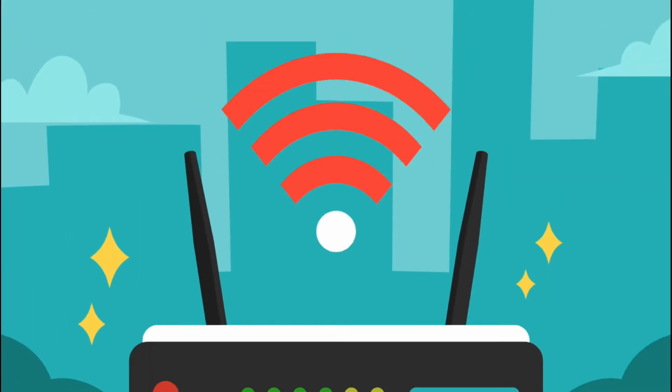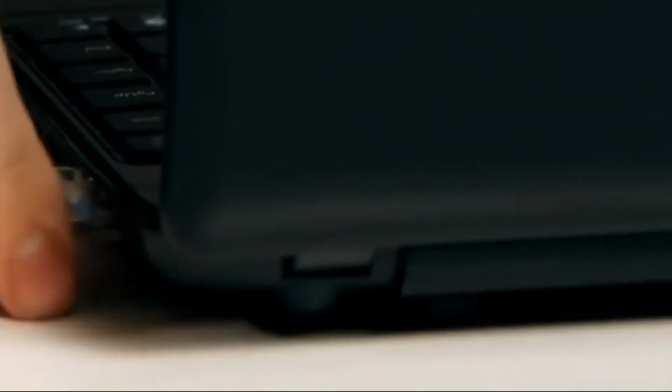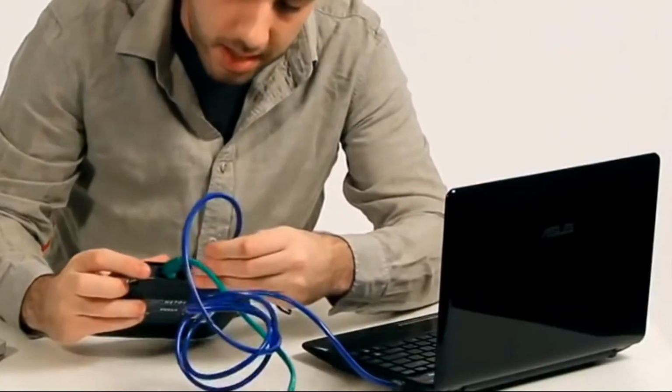Number 1. Check if there is a problem with the service provider. To check this, connect a cable directly from the router to the computer. If you still have the problem, call your service provider.